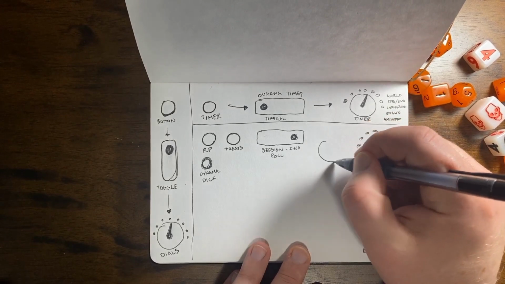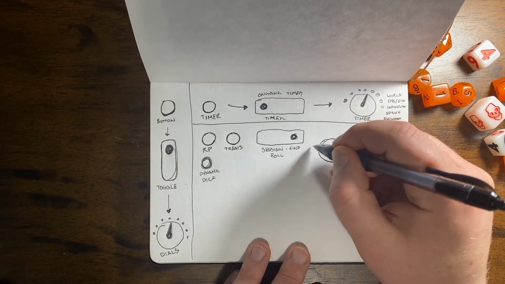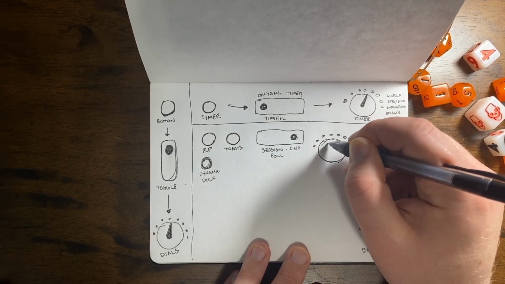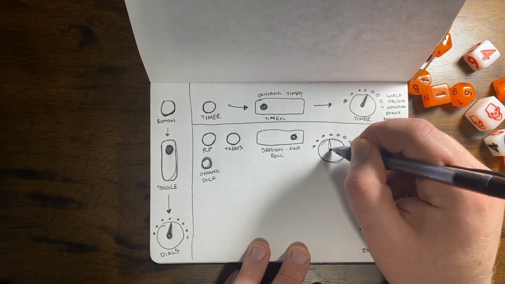I've got a really good handle on duration as a GM. I know how to pace. I know how to keep things moving. I know how to slow things down. I have a good handle on duration.